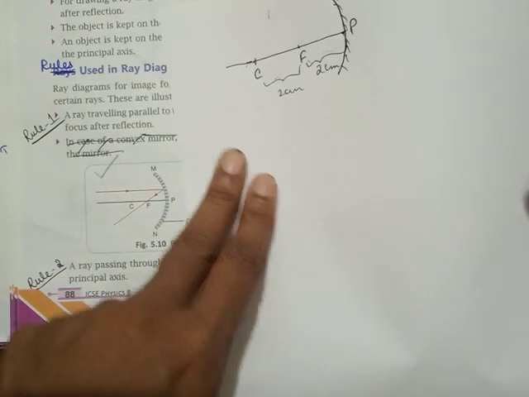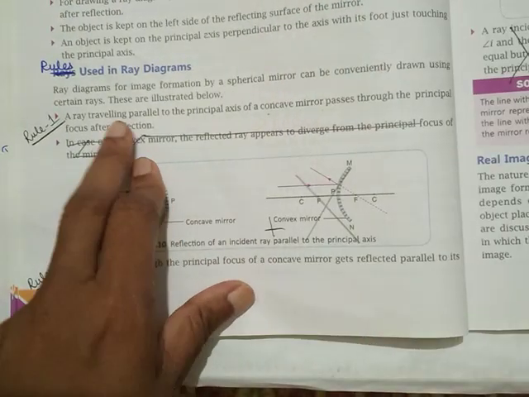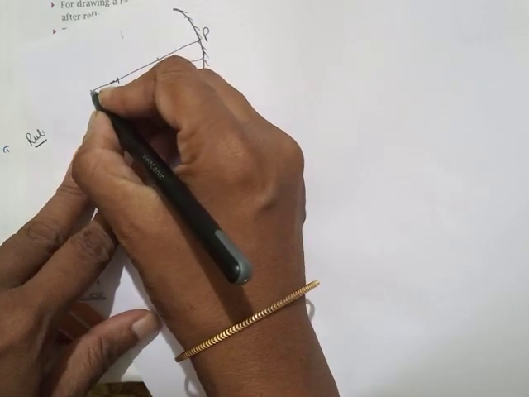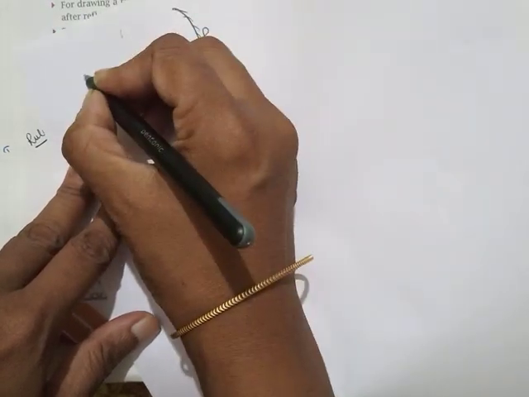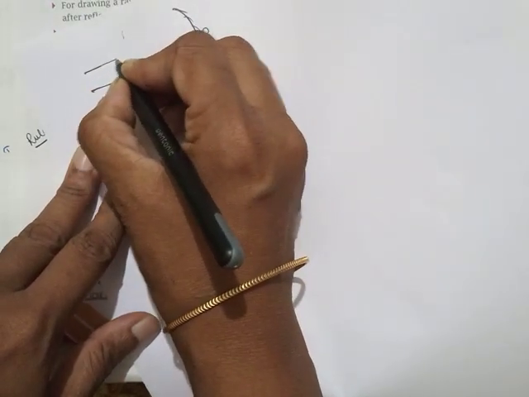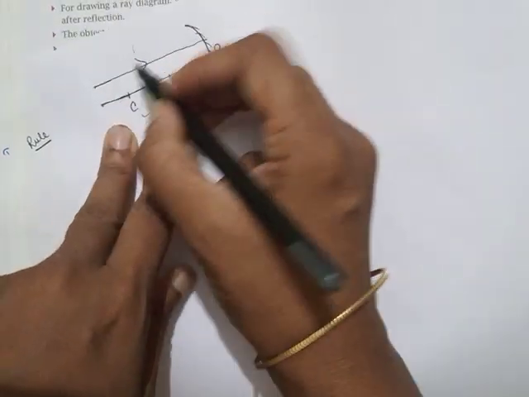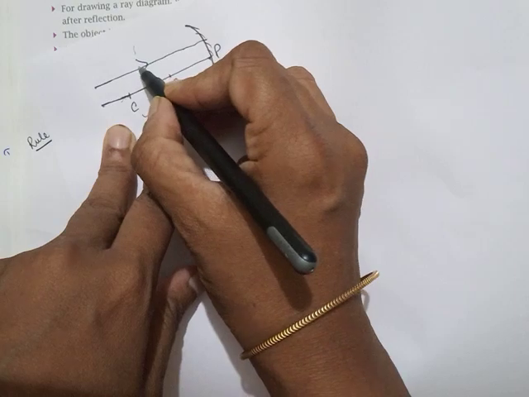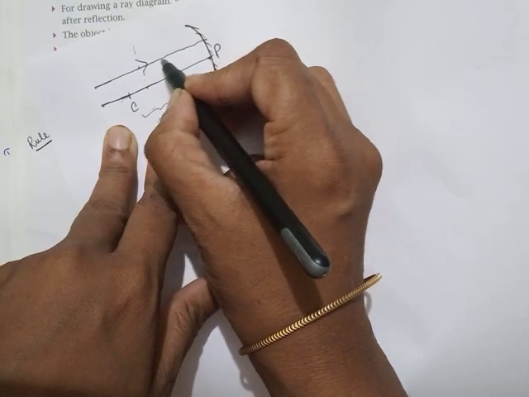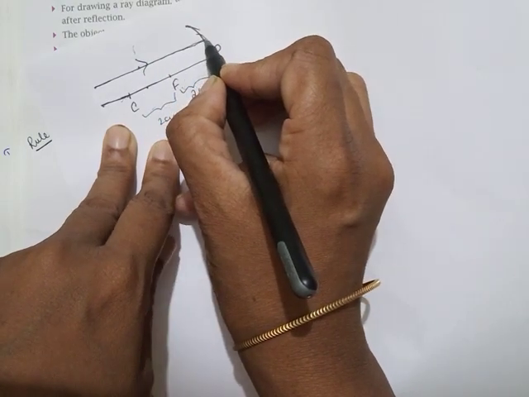Now, the first rule says a ray traveling parallel to principal axis of a concave mirror. Now, this is your principal axis, and this is a ray that travels parallel to the principal axis. Now, what will happen after reflection?